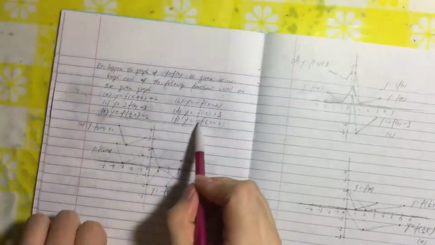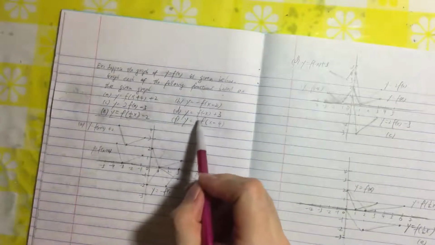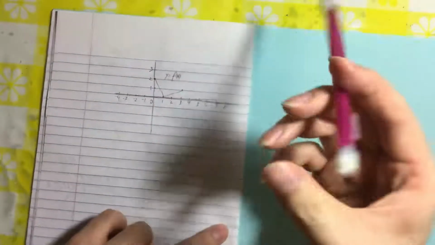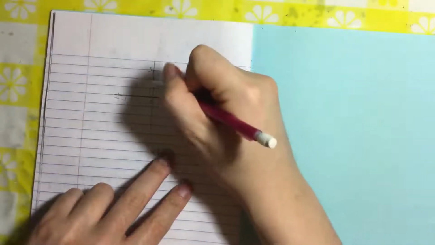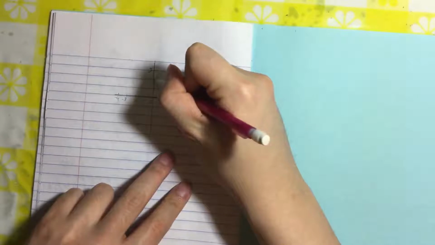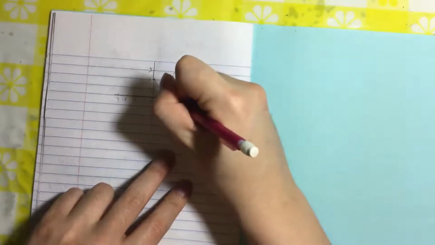When I multiply function f by half, I shrink the graph vertically by a factor of half. At this point, y coordinate is 2. If I shrink it by half, 2 times half is 1. So this point comes here.